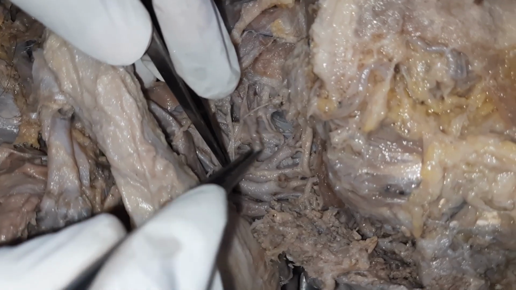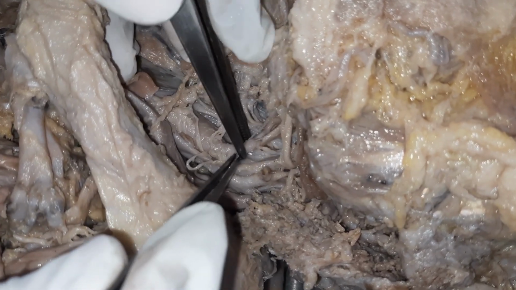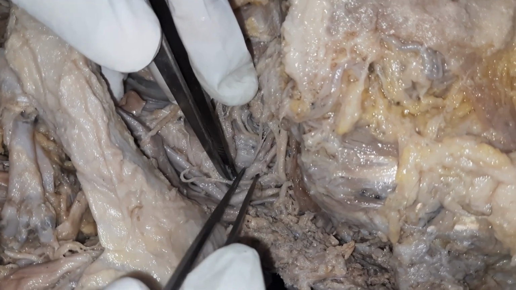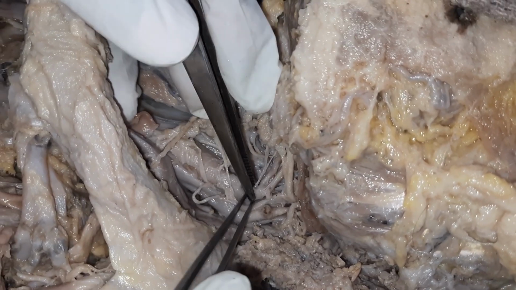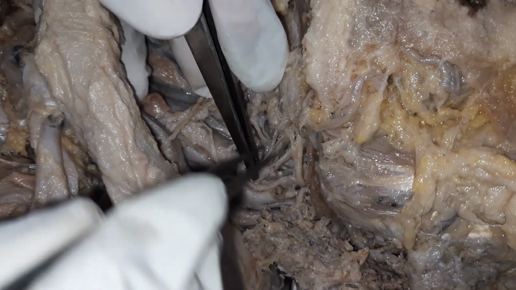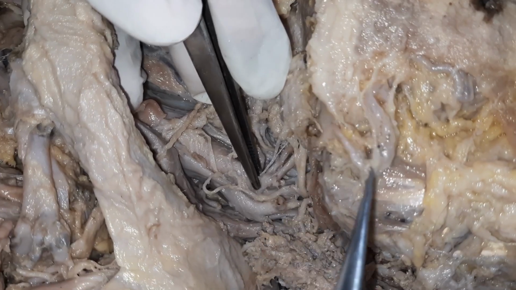The next artery is superior thyroid artery. Then this artery, which is actually a common trunk here in this specimen. This common trunk further divides into lingual artery and facial artery. So we can see the facial artery here.